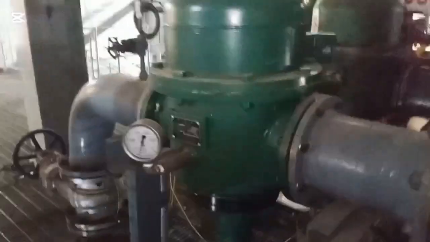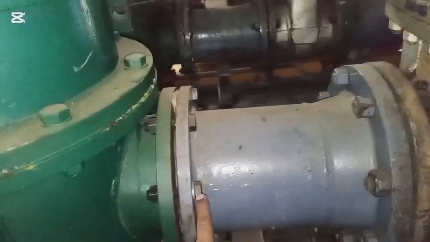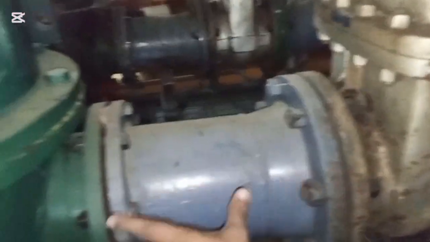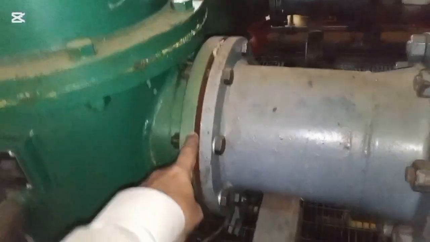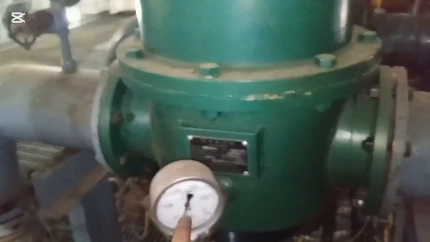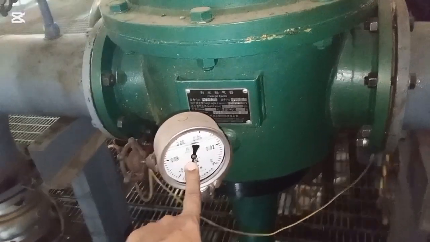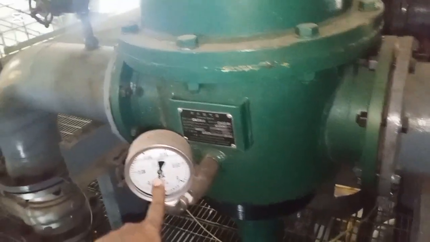At first we need to change this part. Here we need to open the bolts and then this part is open, and here is the diaphragm position. And also the pressure gauge is not showing the accurate reading. Here is some problem, I think.